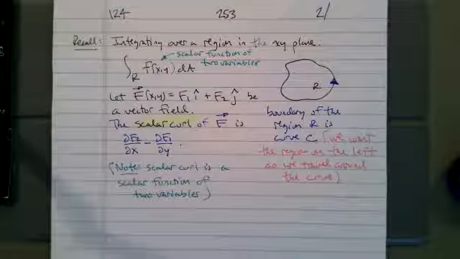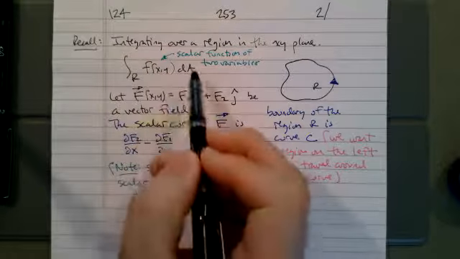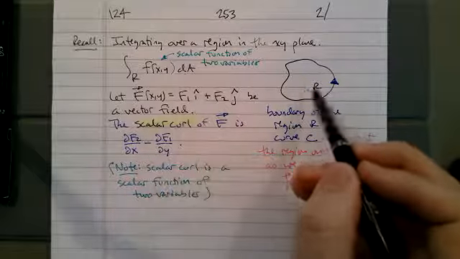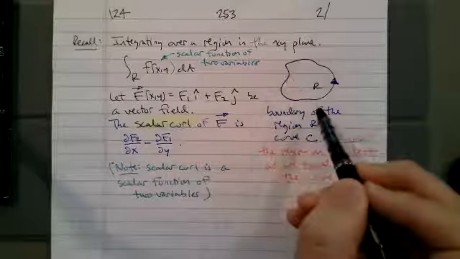Let's start putting some more old stuff into our new stuff. The thing that we want to think of is integrating a function over a region in the xy plane. So we could set this up as a double integral of a function of two variables, dA, where A is some little piece of a region. So we're going to imagine this region in the xy plane.